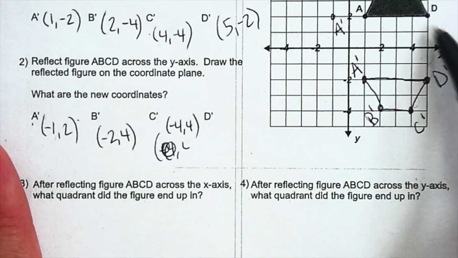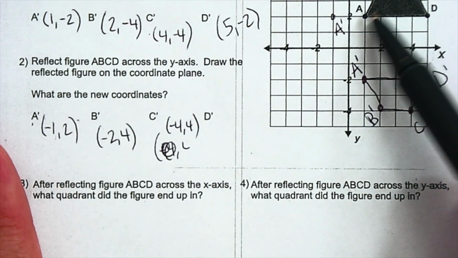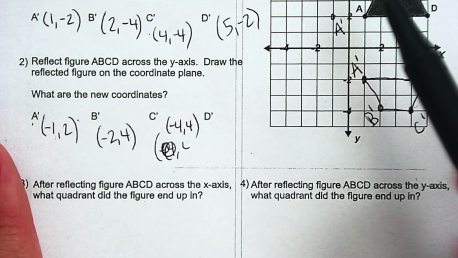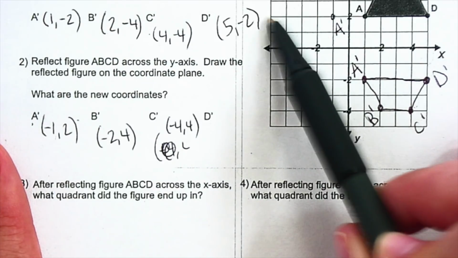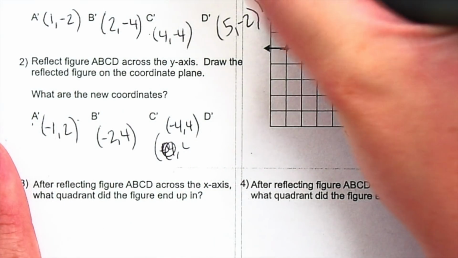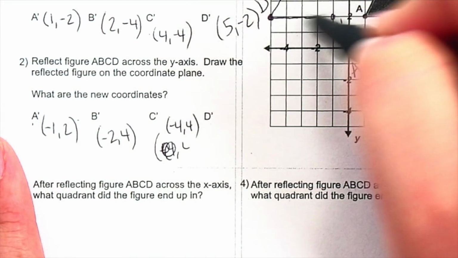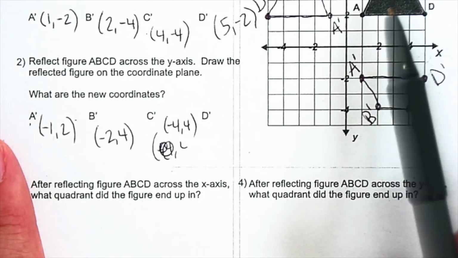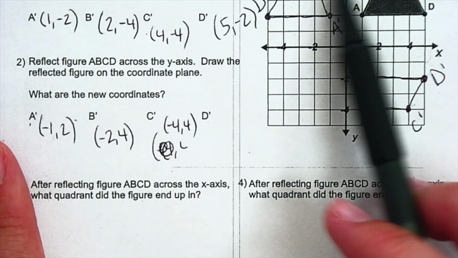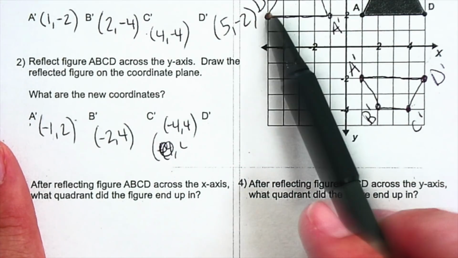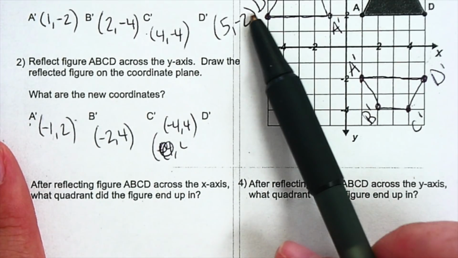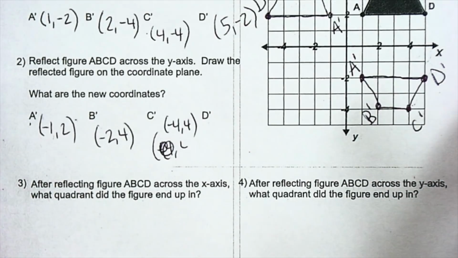And then D, you're going to go across 1, 2, 3, 4, 5, and 1, 2, 3, 4, 5. So that's going to be D prime. So we can now see that it basically looks the same except they've all kind of flipped each other because we flipped the whole shape across.